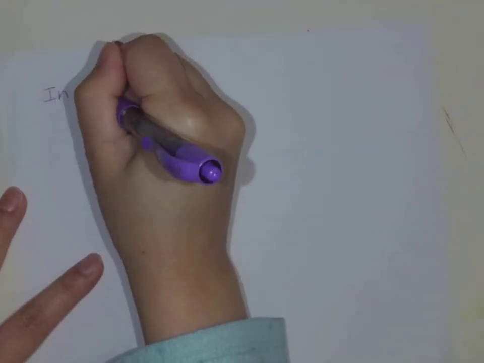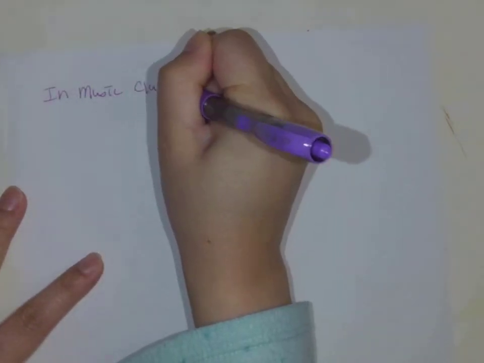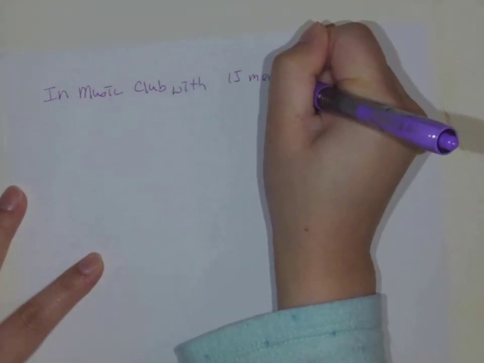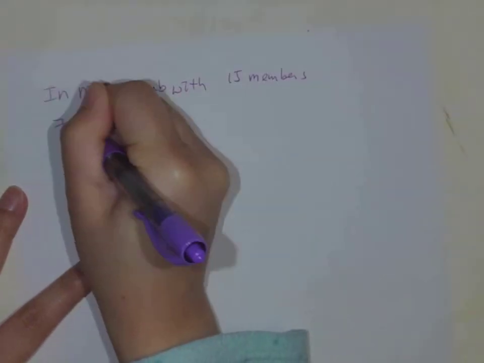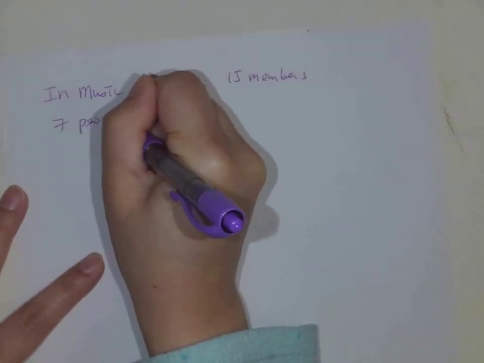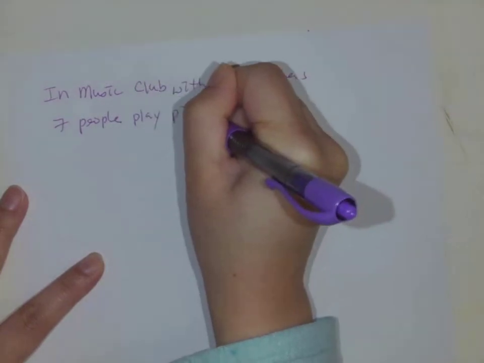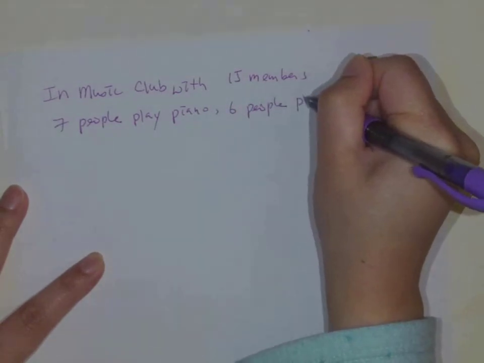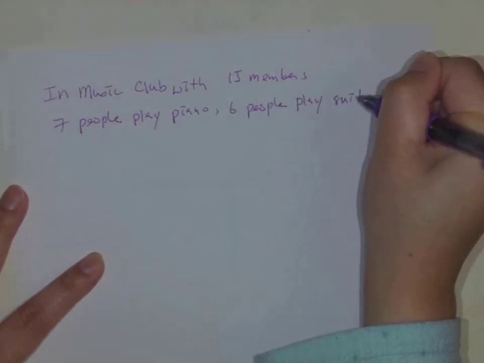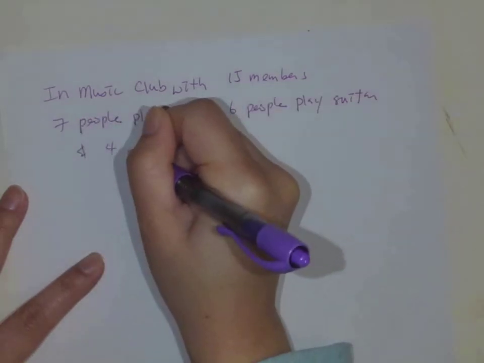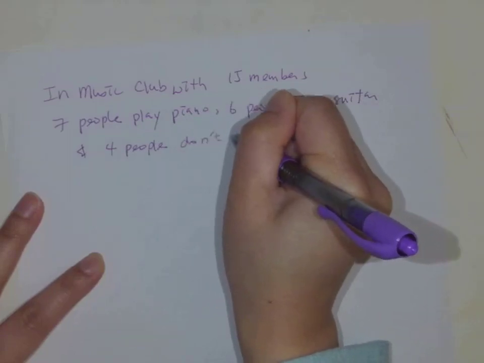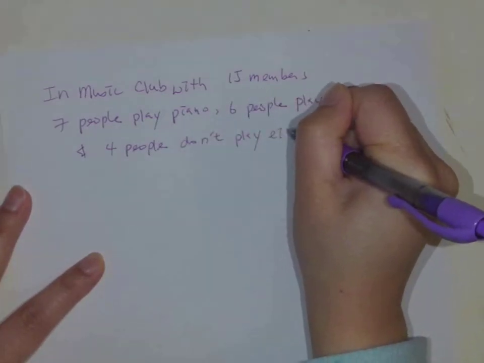Let's say in a music club, with 15 members, 7 people play piano, 6 people play guitar, and 4 people don't play either.